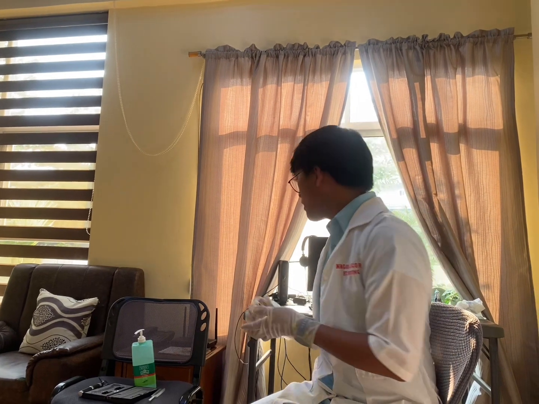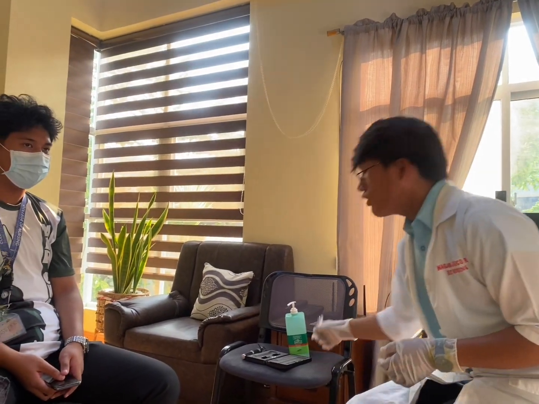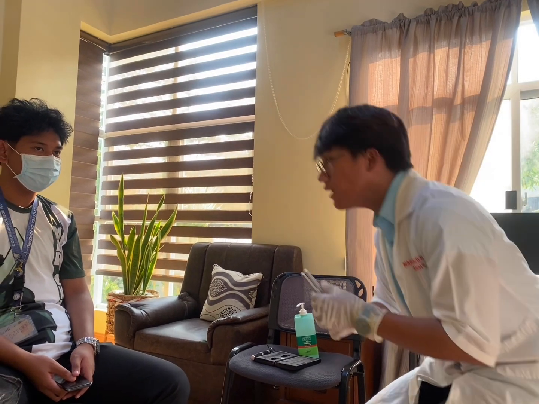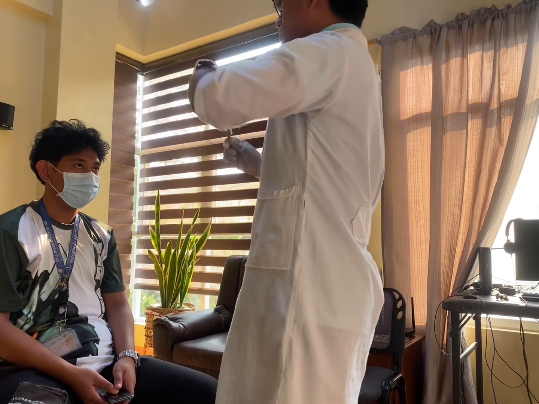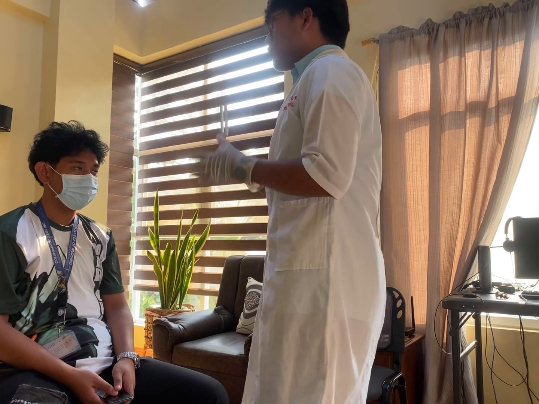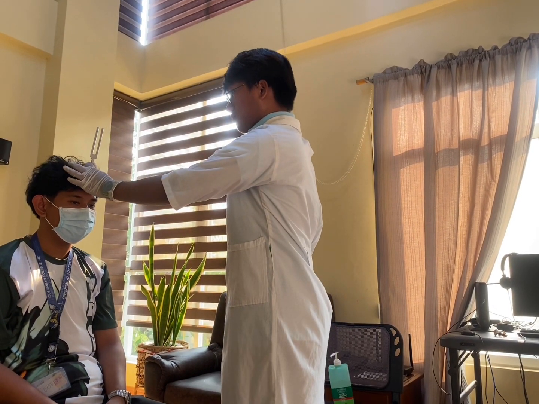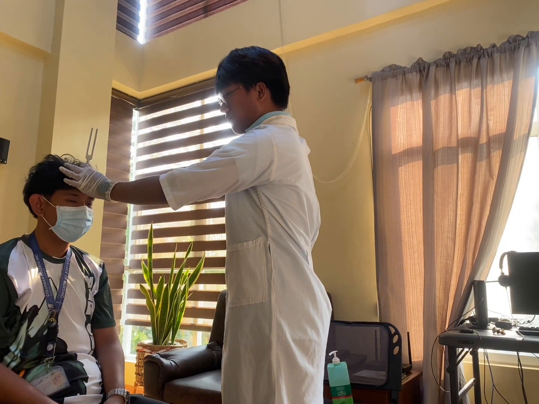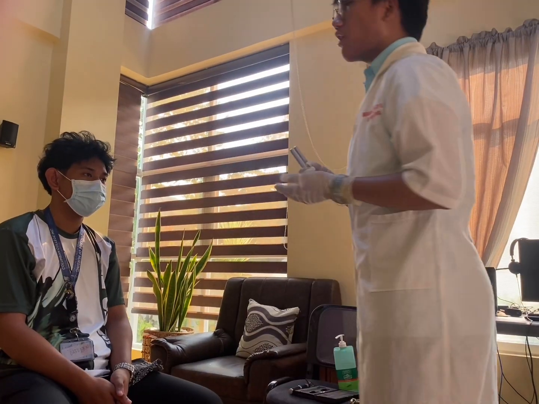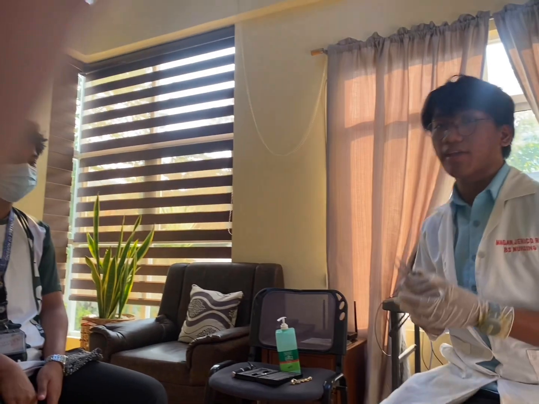Next, I'll be doing a Weber's test using my tuning fork. Okay? I'll be performing Weber's test to check for lateralization of sound. Naririnig niyo po? I observe the sound is perceived equally in both ears of the patient.